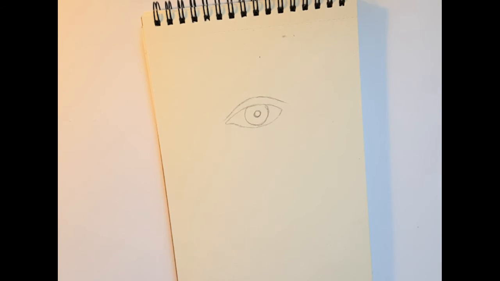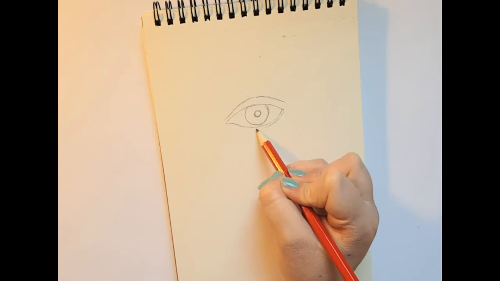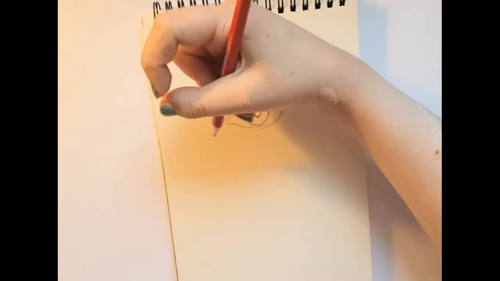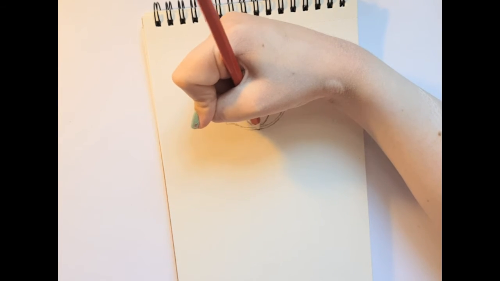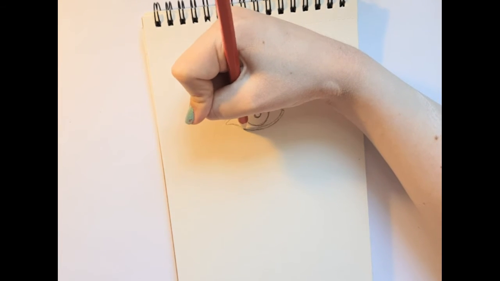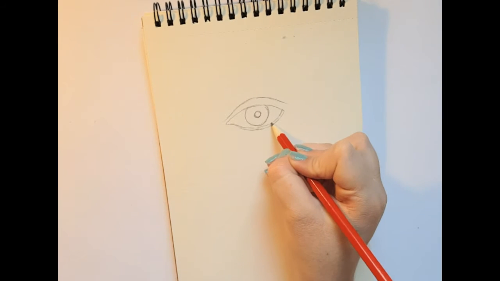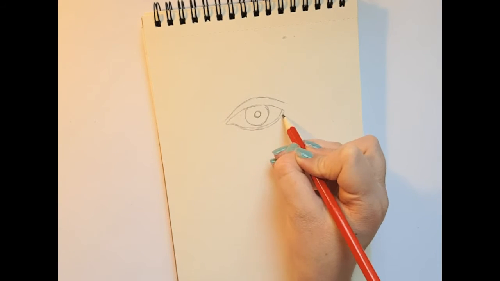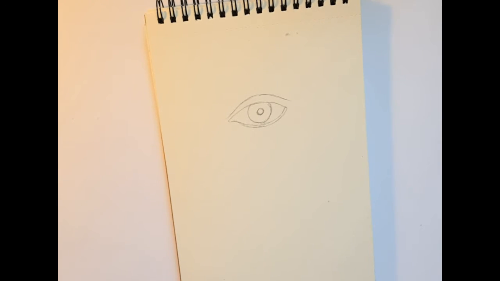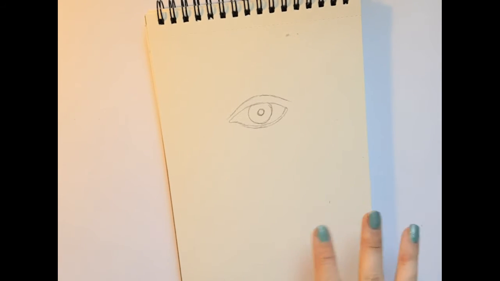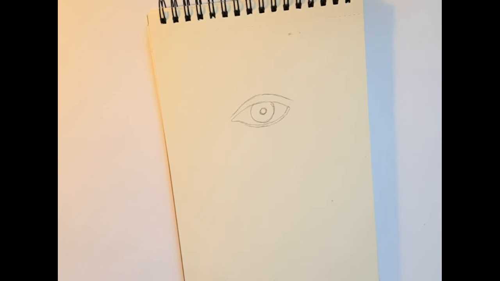Now we're going to do the waterline. So now we basically have everything for the feature of the eye. We've just got a bit of decorating to do.